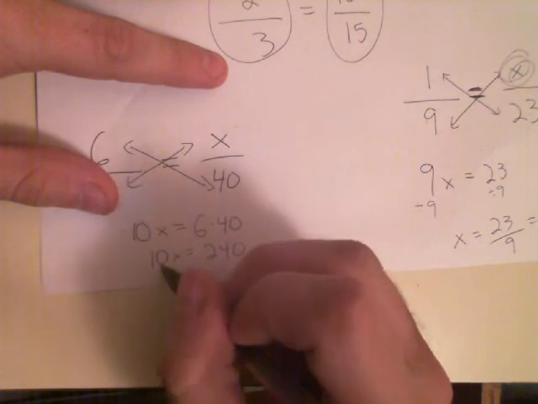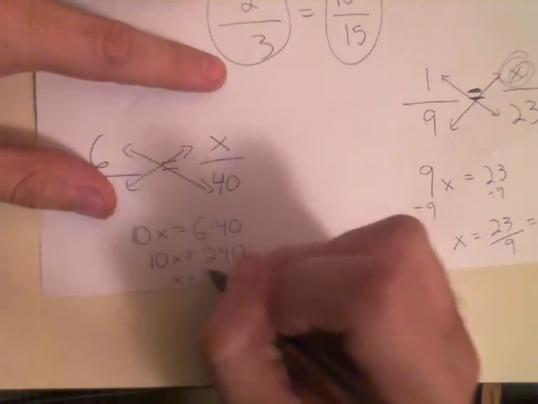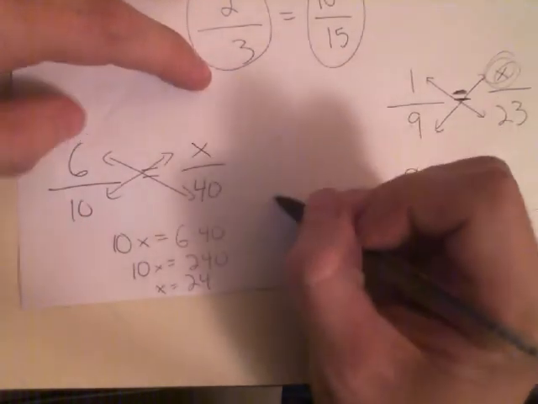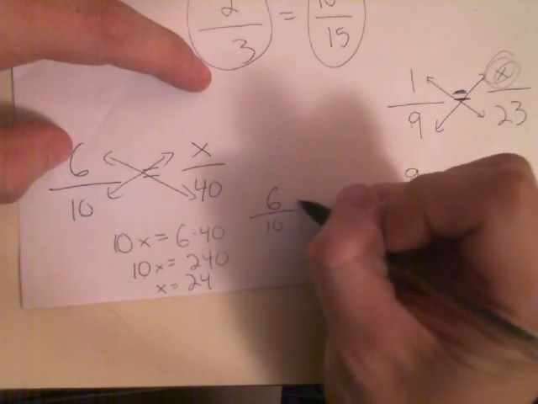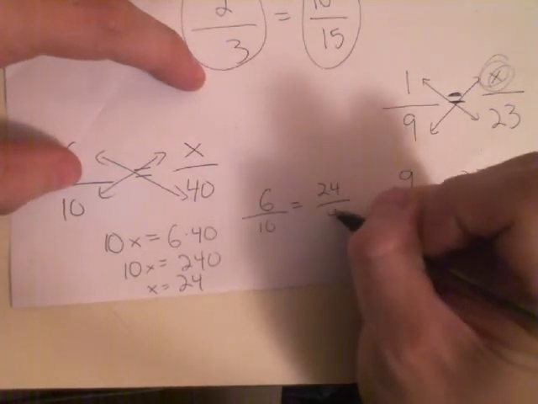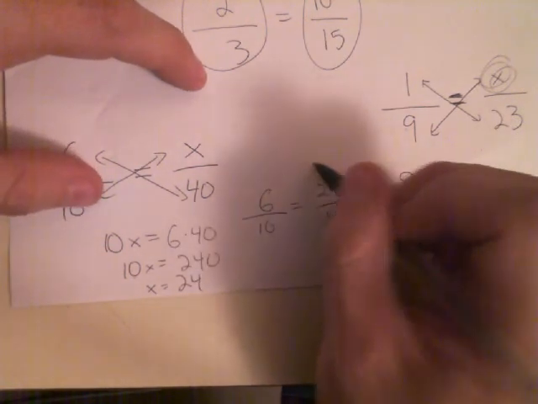Yeah, I'm going to divide both sides by 10. That'll give me x equals 24. So what this is telling me is that the ratio 6 over 10 is equal to the ratio 24 over 40. Those are expressing the same basic relationship.